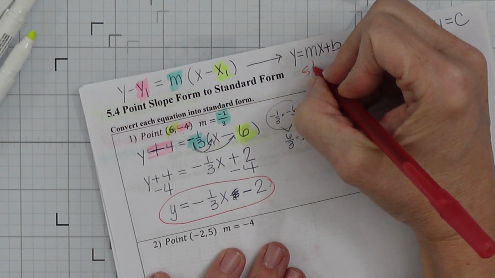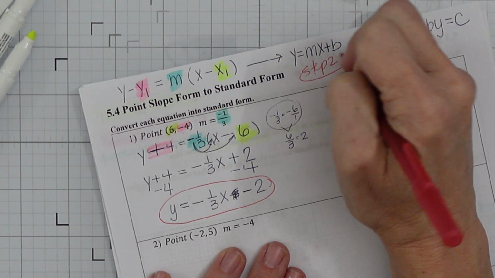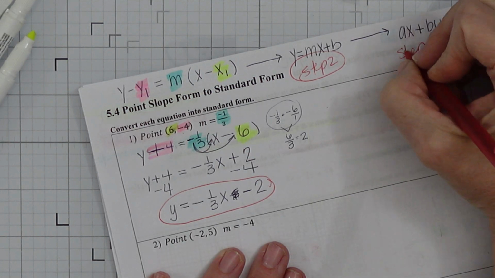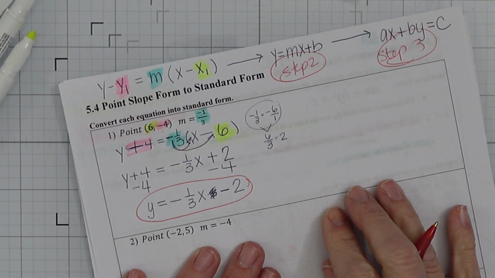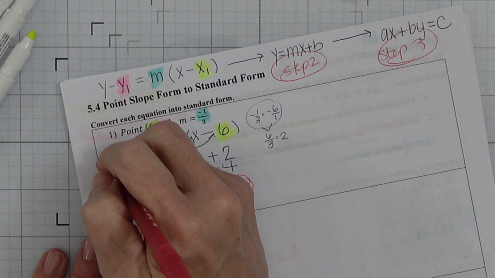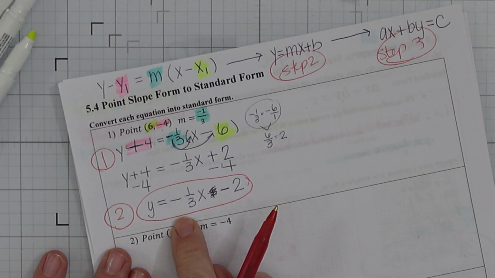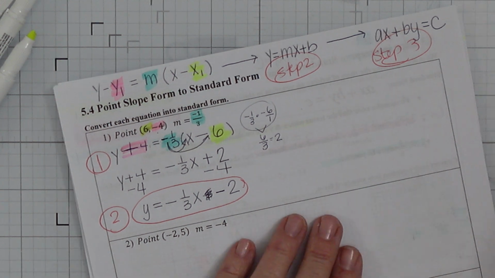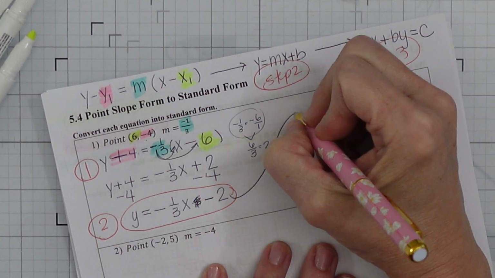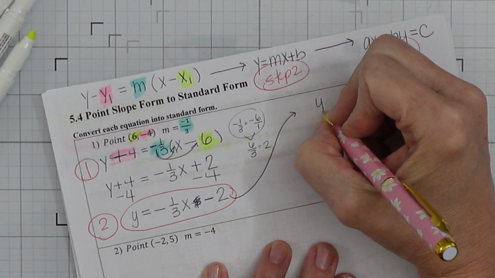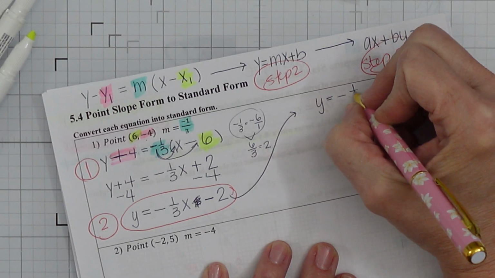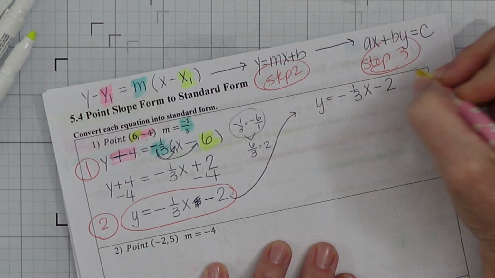This is step 2. All right, this would be step 3. So we had step 1, this is step 2. Now we're going to have to take that and turn it into, I'm going to write it up over here: y is equal to negative 1/3 x minus 2.